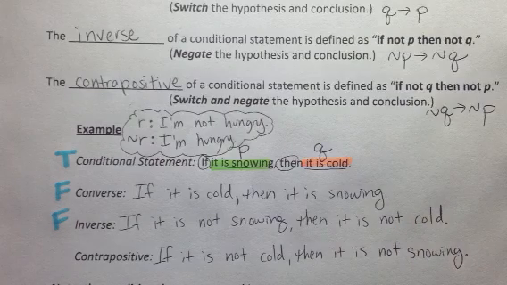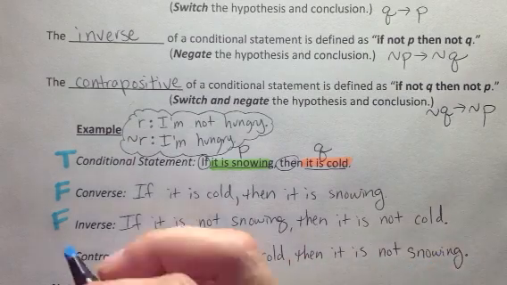My last one, the contrapositive, if it's not cold, then it's not snowing. If it's not cold, like for example, say it's hot outside, then it's not snowing. That has to be true.